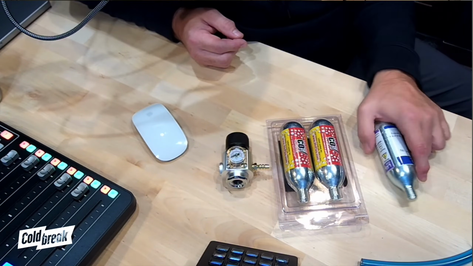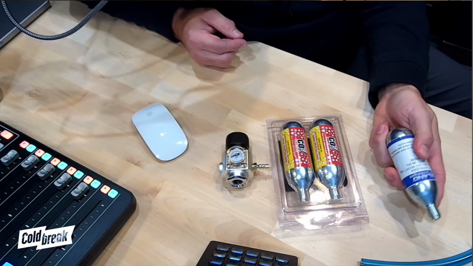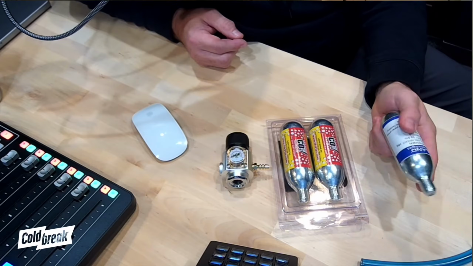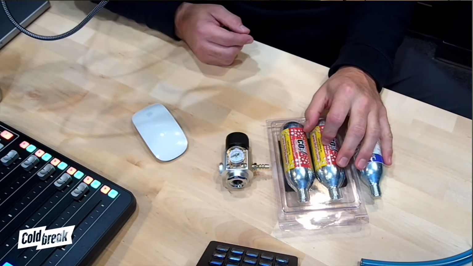But again, with the nitrogen, you need such a higher pressure that you can't get as much nitrogen into these little tanks. So you get about 1 keg with these, and they're a little bit more expensive. So we like using CO2.